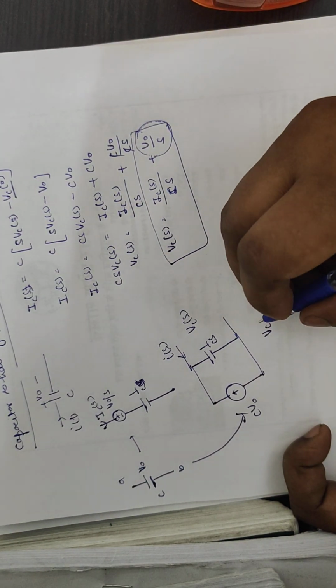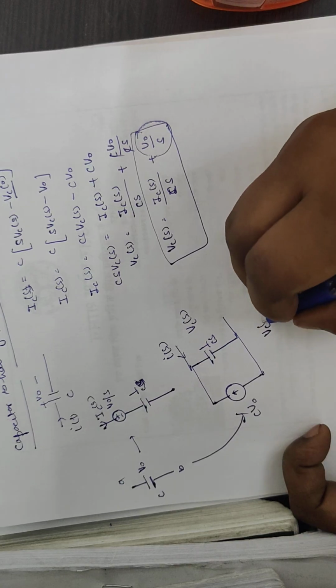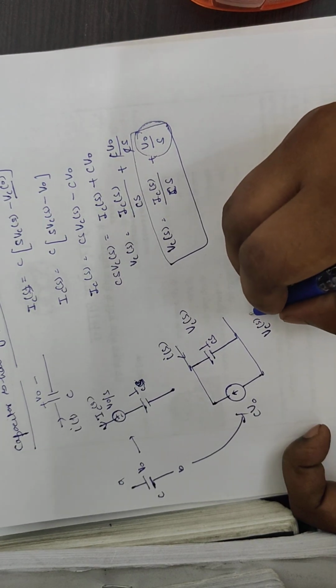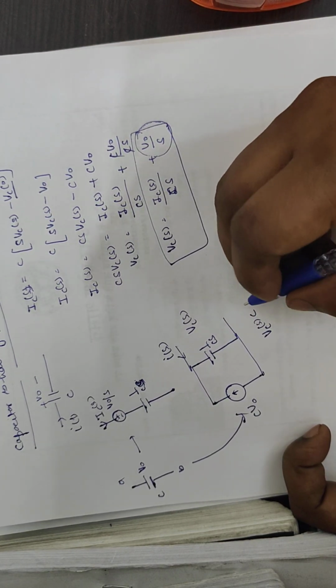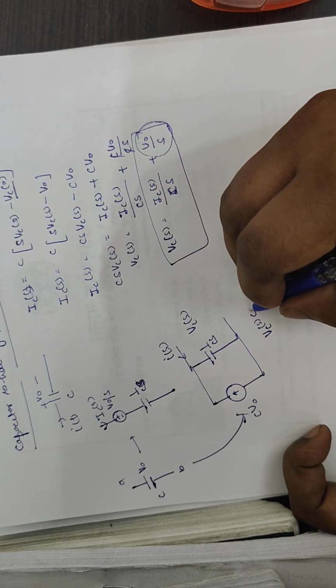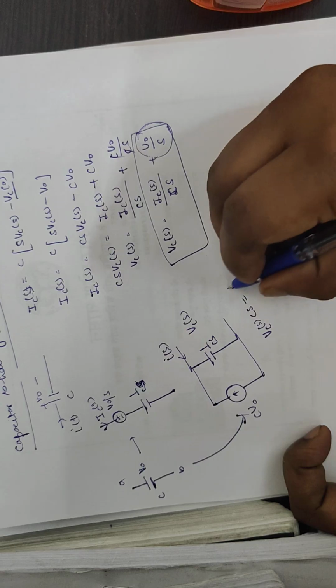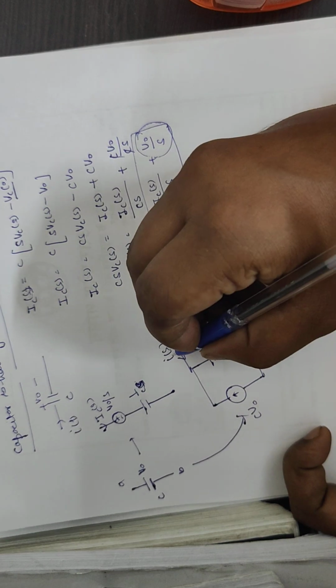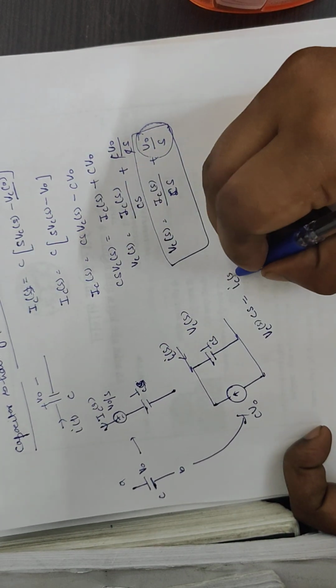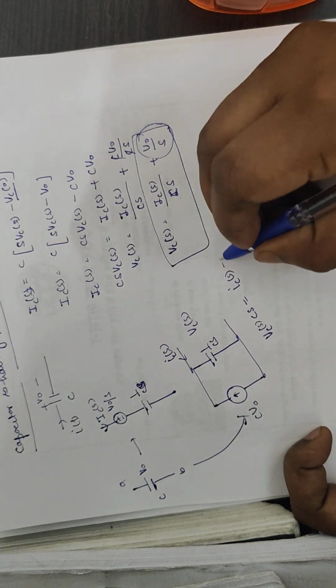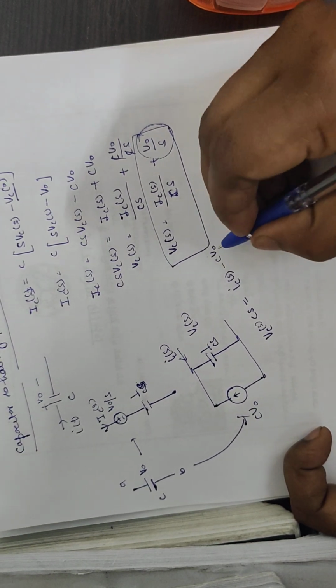And V(CS), and the capacitor current is I(CS), so V(S) into CS, okay, CS, then what will happen? I(C), that is I(CS), minus CV naught.